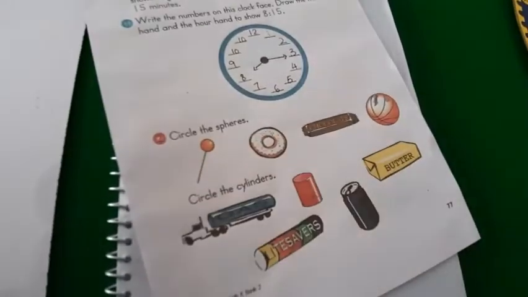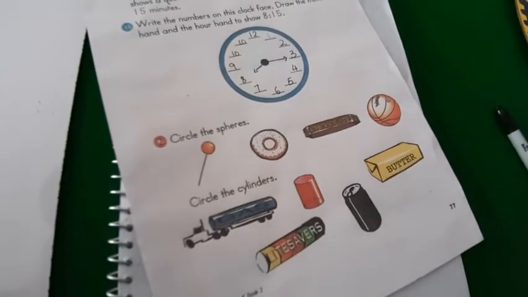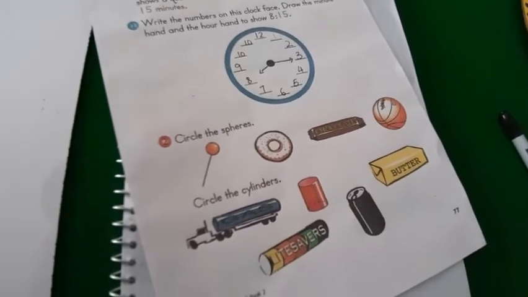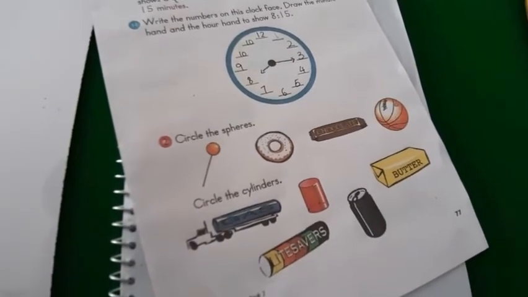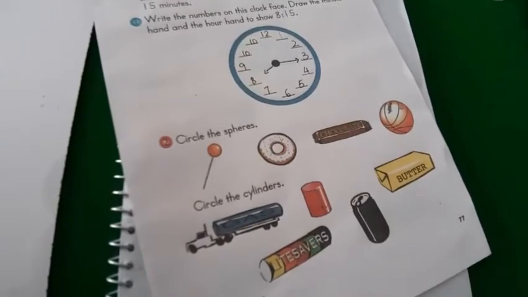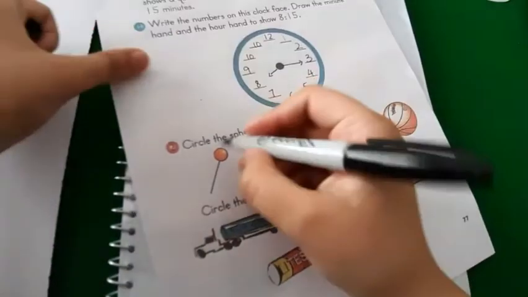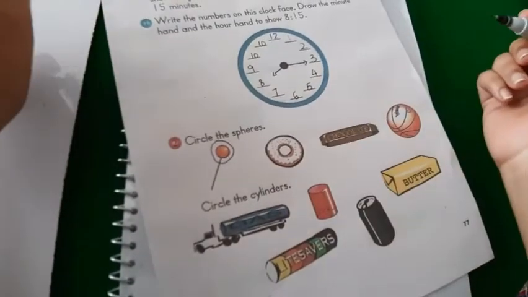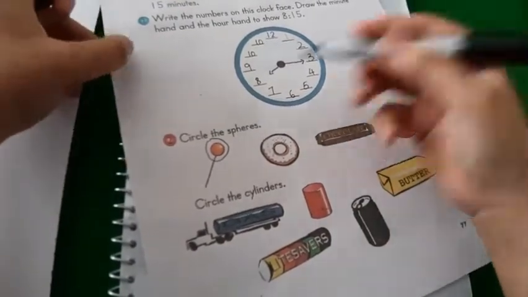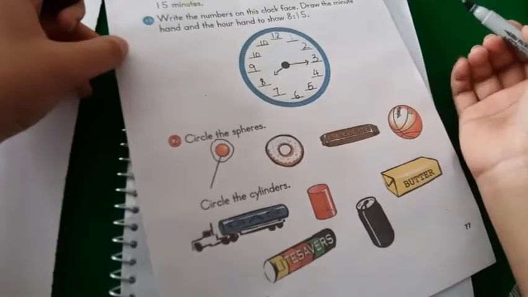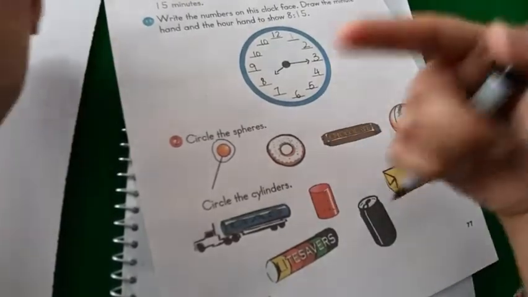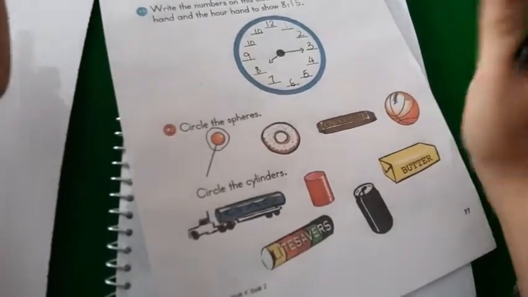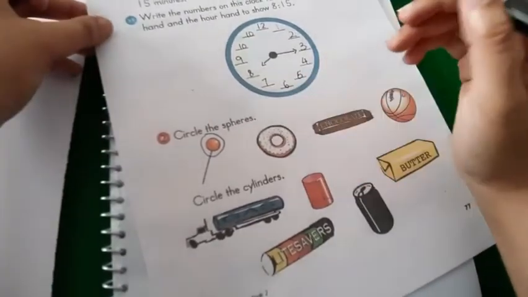This lollipop. Which part of this lollipop is the sphere? The handle from which you hold it or the top part, the candy part? Which one of them is sphere? The candy part. So we're going to circle this. Is this donut a sphere? No, it's not. Why? Because it has a hollow in it. You can even put your finger in it and go through. So it's not a solid shape. See, so we're going to leave that.